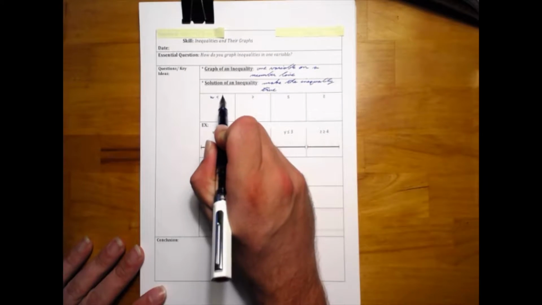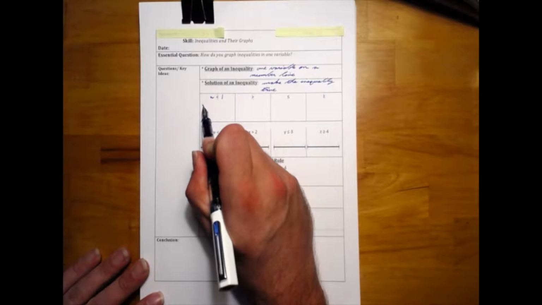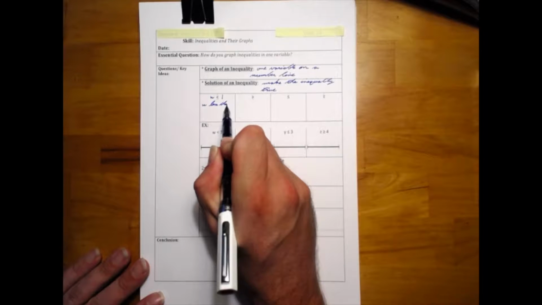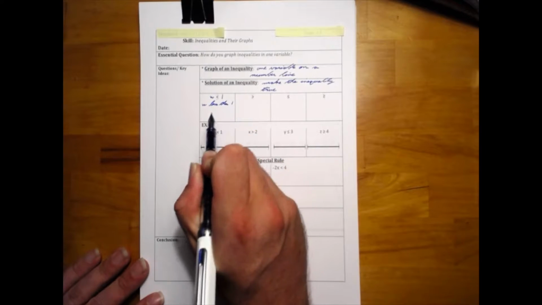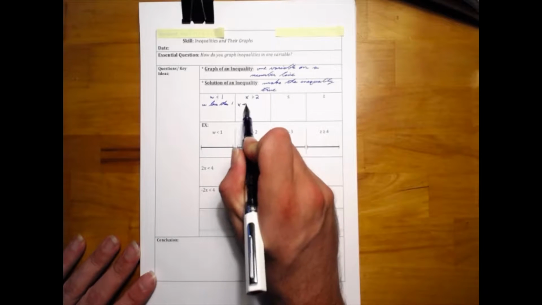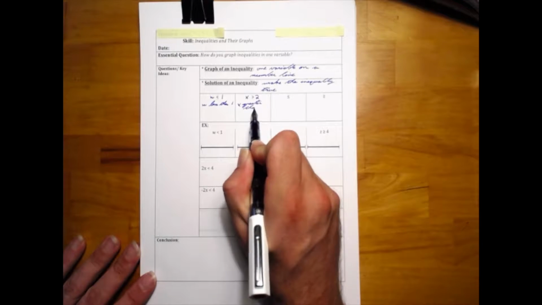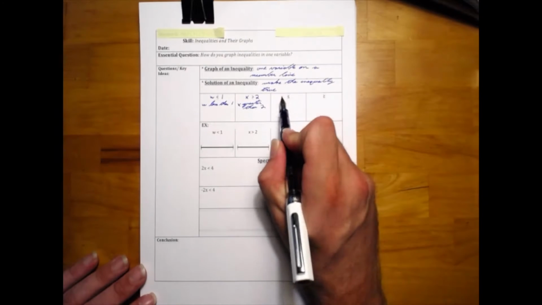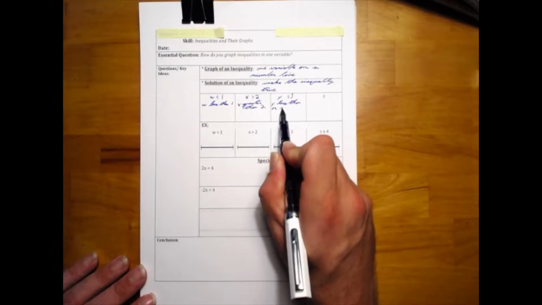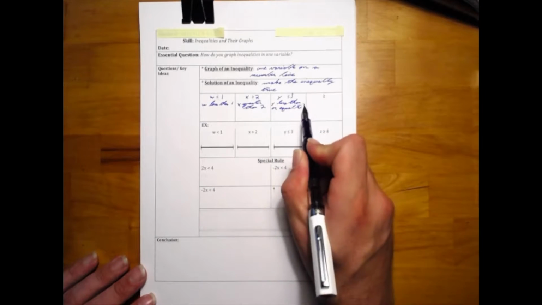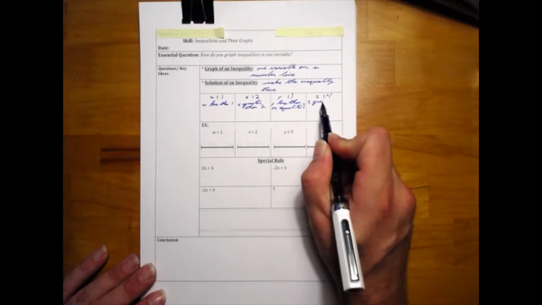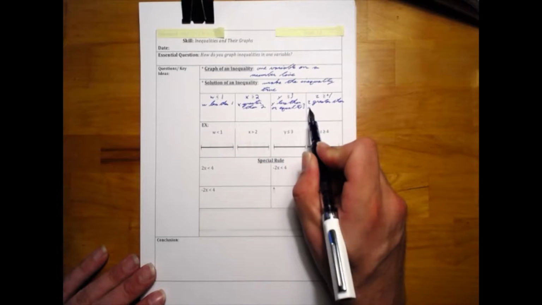So let's look at some of the symbols. If w is less than 1, less than is one of the ways we might say that. Another inequality we might have is that x is greater than 2. We could have that y is less than or equal to 3. And finally, our last inequality is that z is greater than or equal to 4.